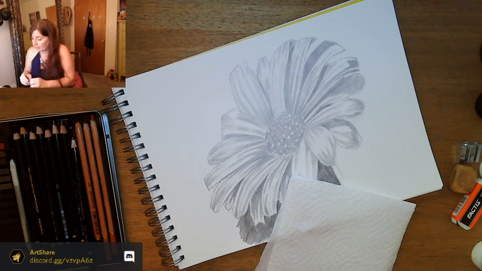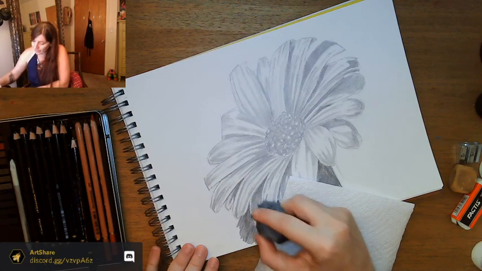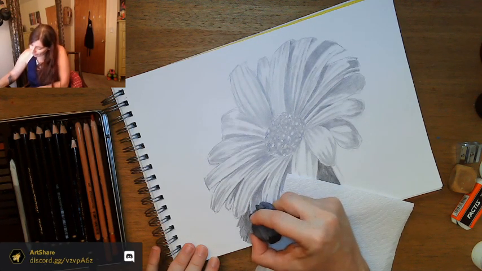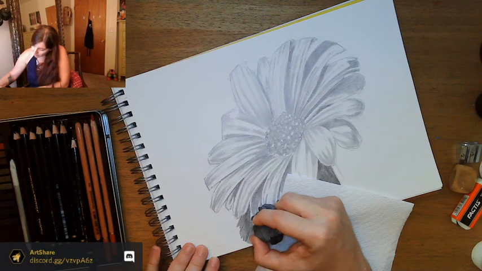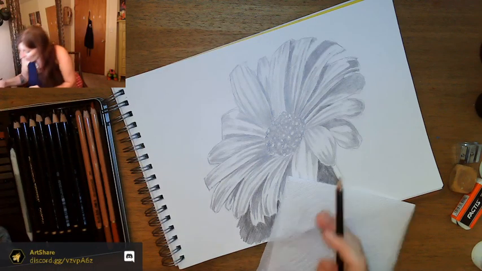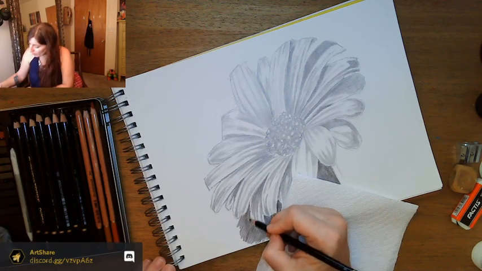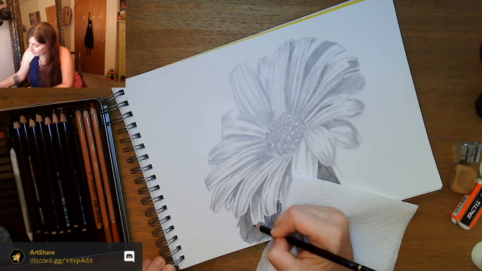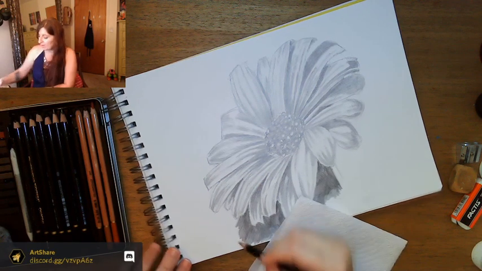Anyway, I'm fixing this petal, by the way. This petal, I went a little too crazy with the edge. So I'm just coming in and just fixing that. Here we go.